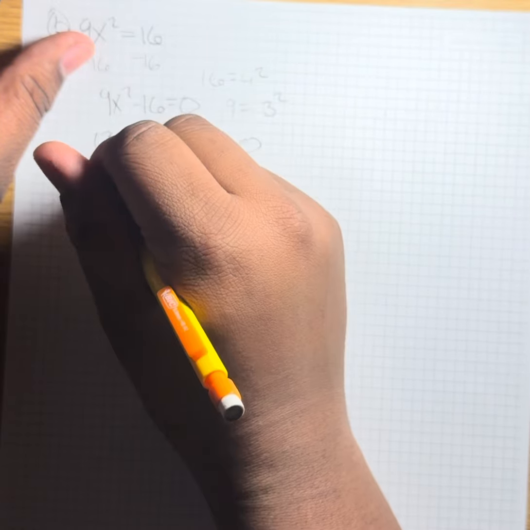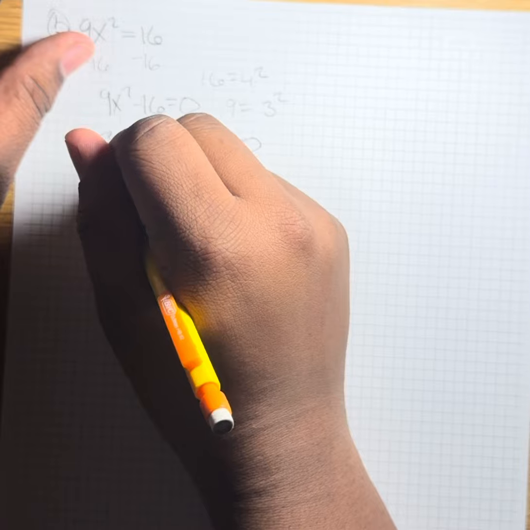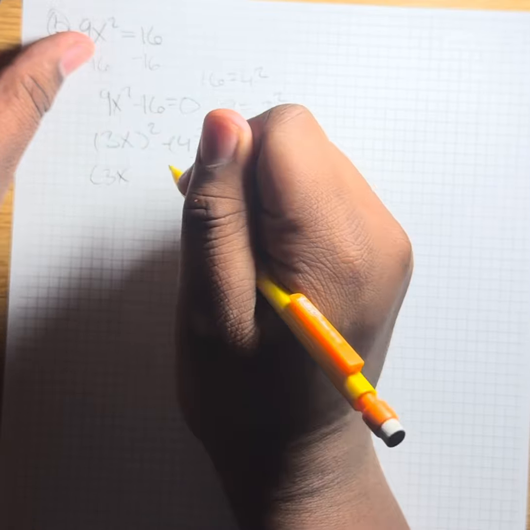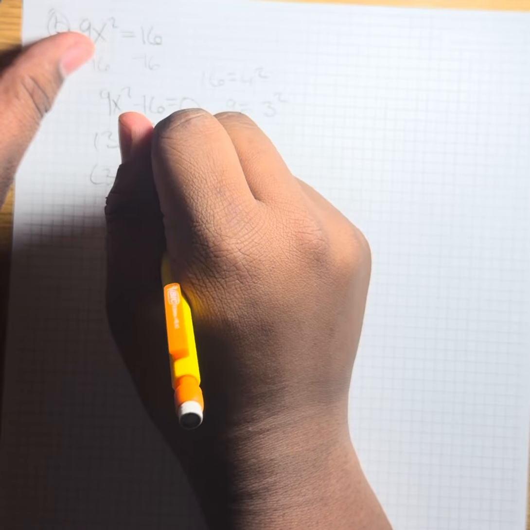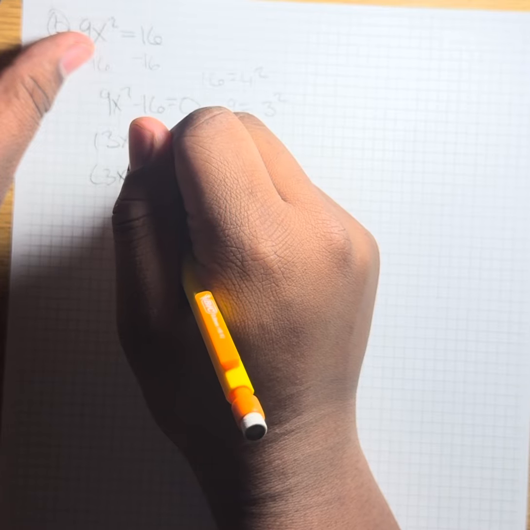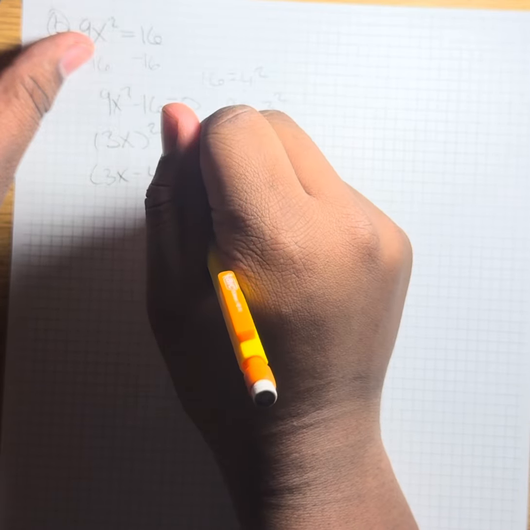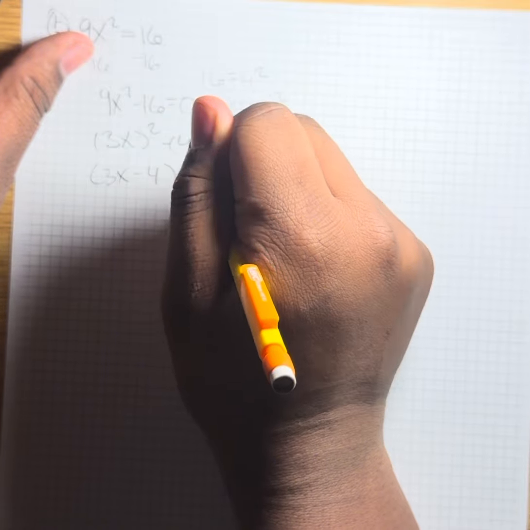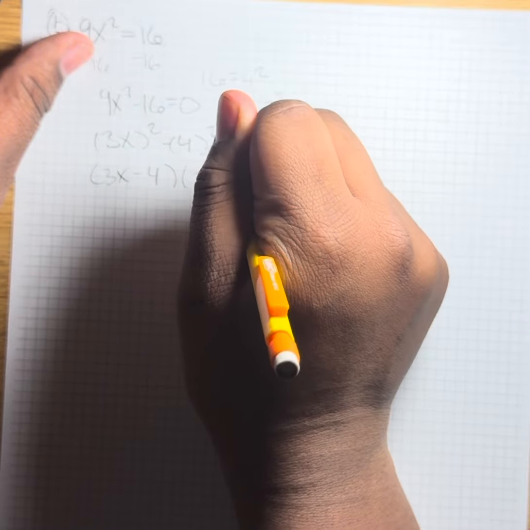Then we can finally rewrite it as 3x minus 4 and 3x plus 4.